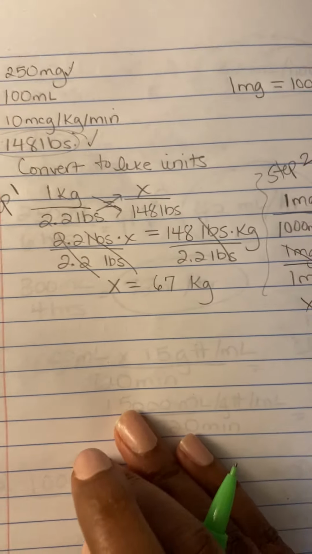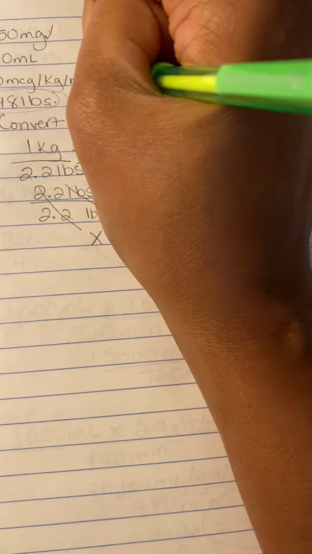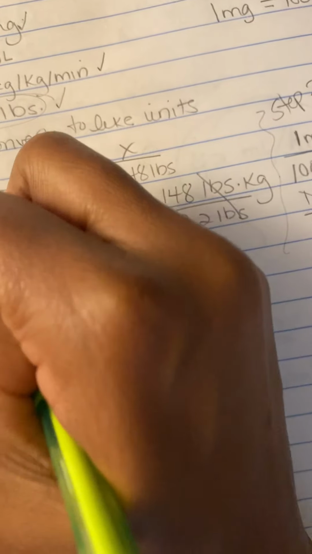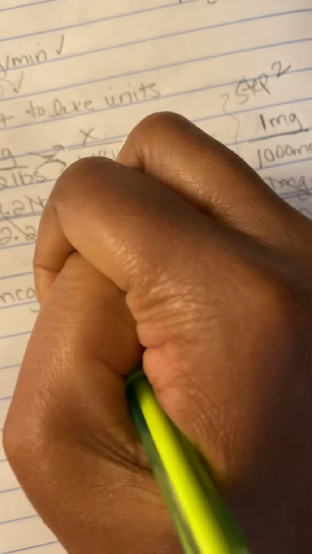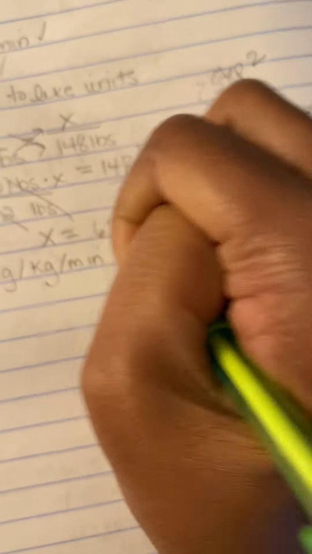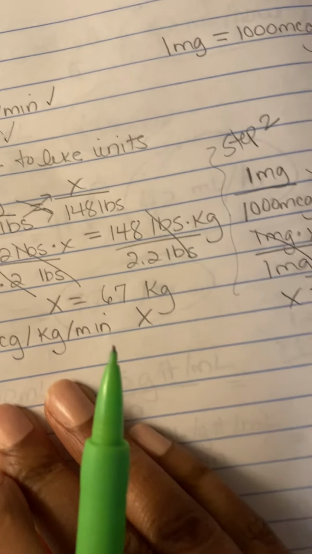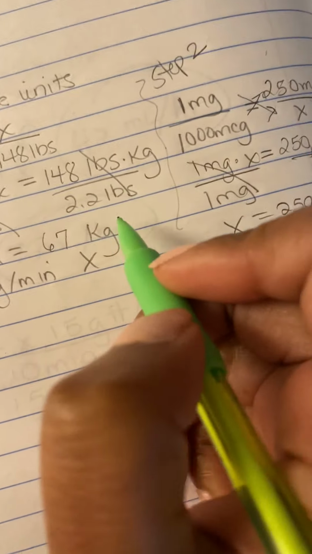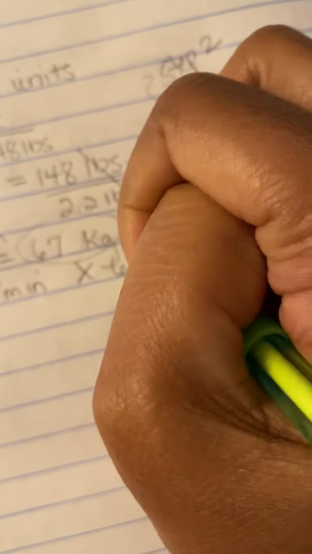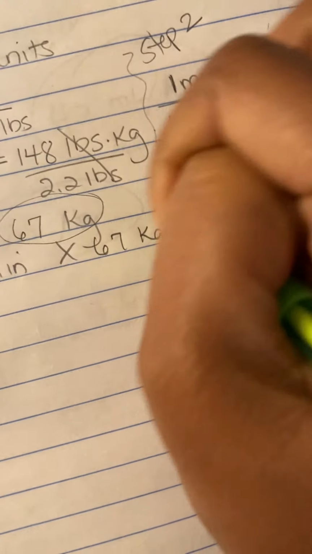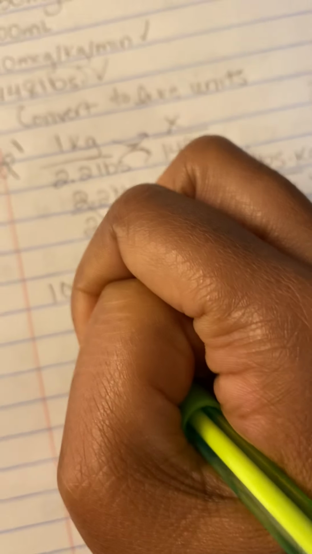Well, Ms. Thomas, what's next? We're going to conquer this portion next. We write down our 10 micrograms per kilogram per minute and multiply that times our kilograms, 67. Block that out so you don't get confused.